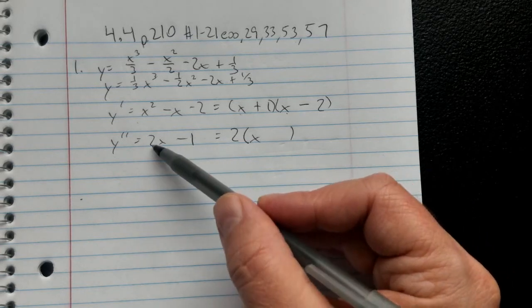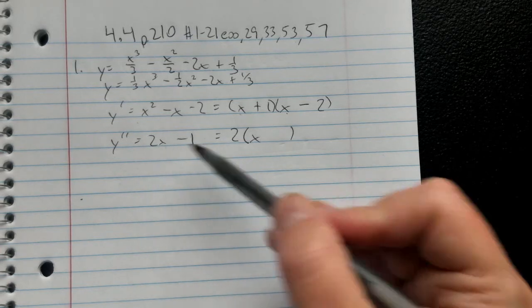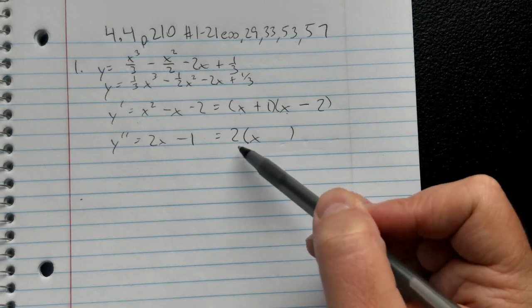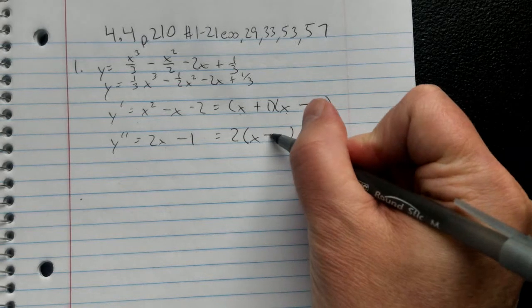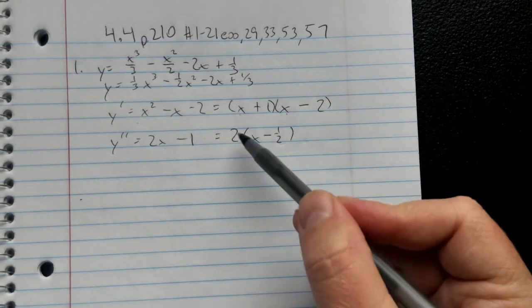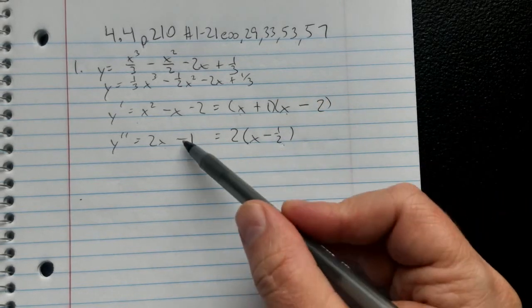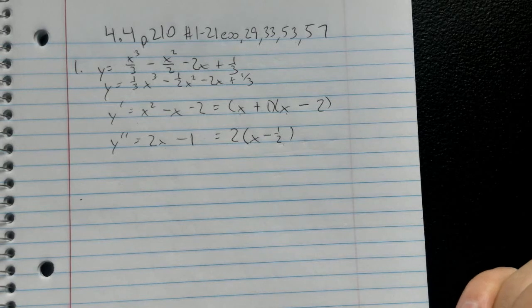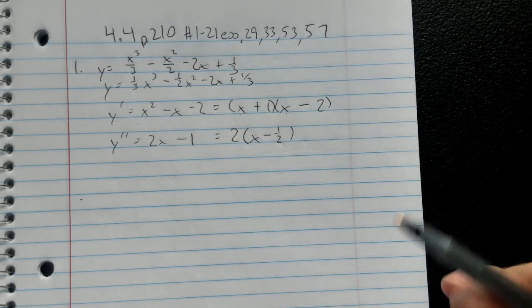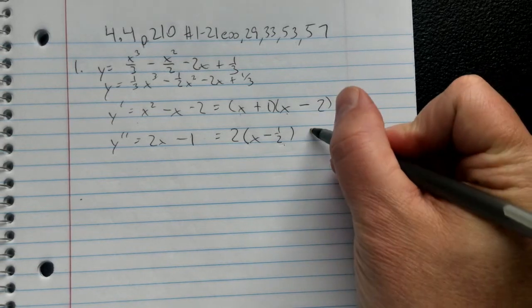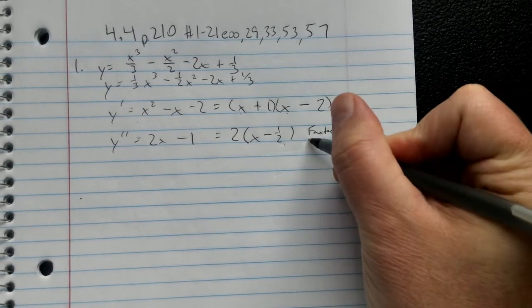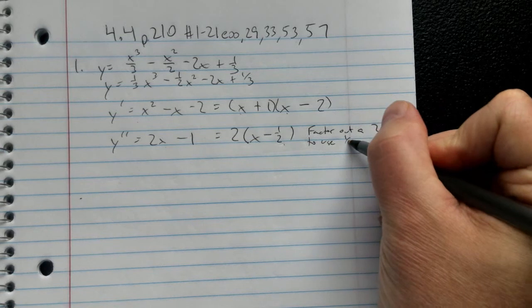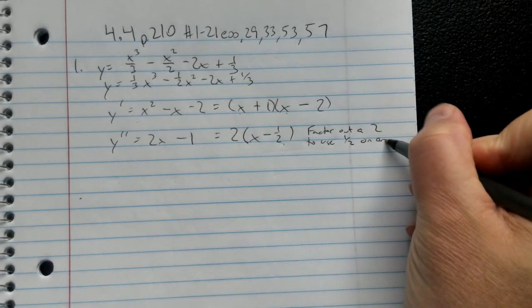If you factor out a 2, you get 2 times x, and then over here you'd have to say minus 1/2, because 2 times negative 1/2 gives you negative 1. The reason is they're going to use 1/2 on an interval.